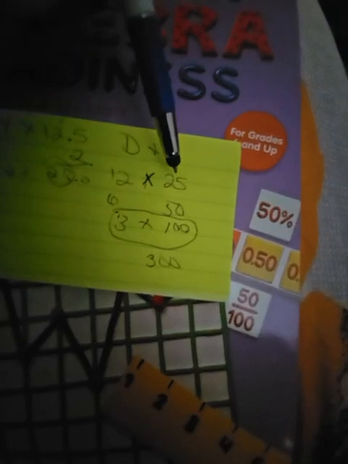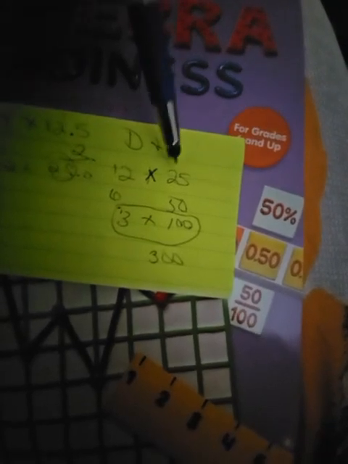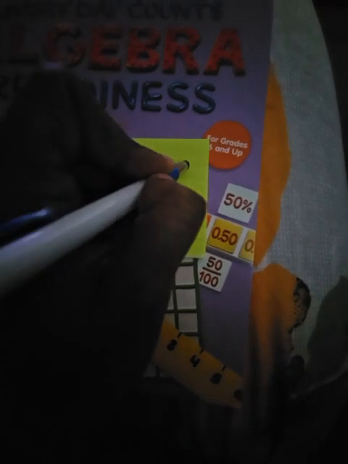So my new problem was over here, 12 times 25, but I still didn't like it. Though I could have stopped here, because what I know is 25, I can think about it as a quarter. And I know that there are 4 quarters in a dollar. So this would have been good too, to just stop right here and think about 4 of these equals $1. And how many 4s are in 12? There are 3. And so 3 times 100 again gives me 300.